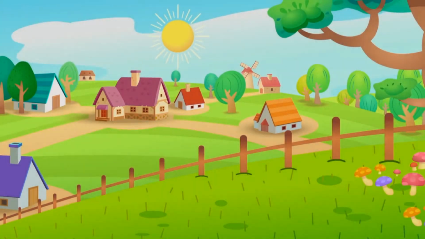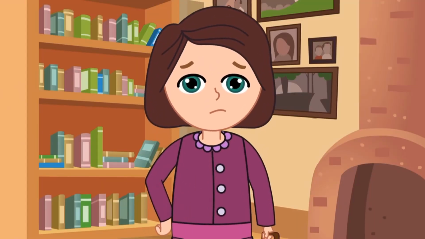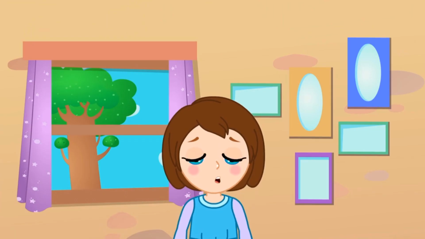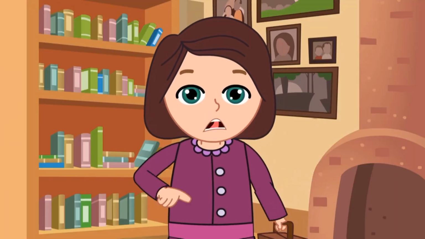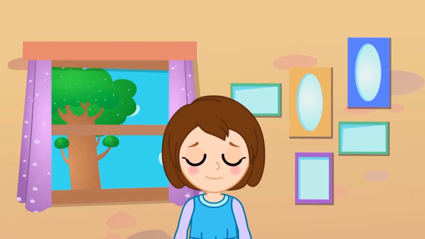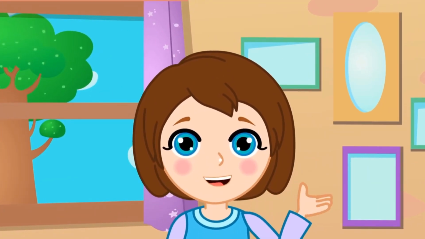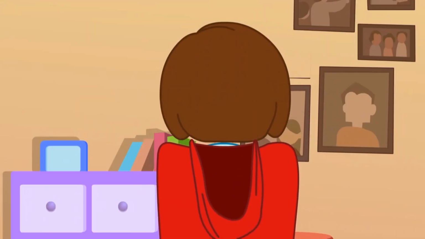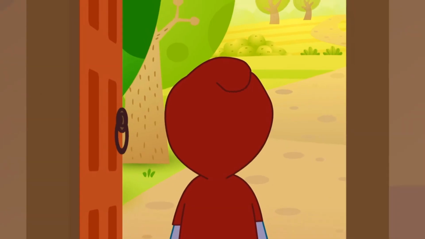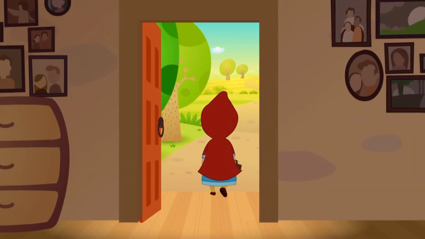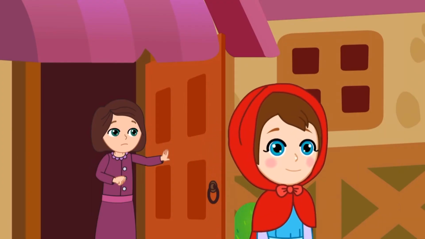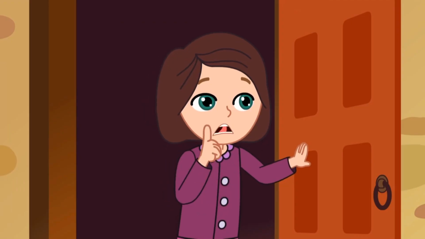One day, Little Red Riding Hood's mother said, Grandma isn't feeling very well. Will you take this basket of food through the forest to her cottage? Yes, Mother, said Little Red Riding Hood. I sure would love to see Grandma. She put on her red cloak and she pulled up her red hood and she took the basket of food into the forest. Remember, her mother called after her, don't talk to any strangers along the way.